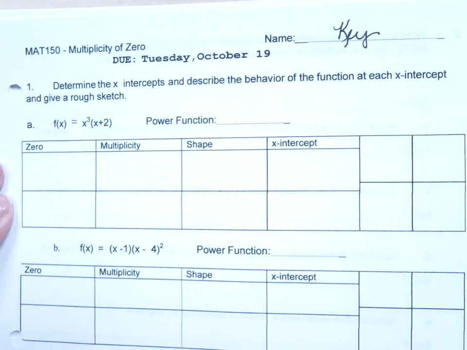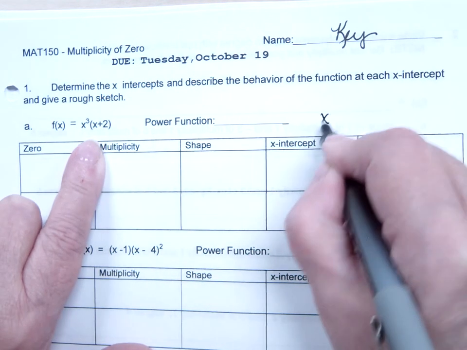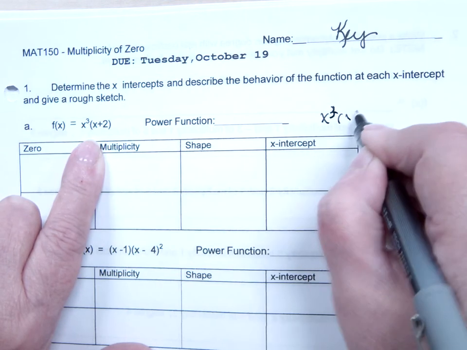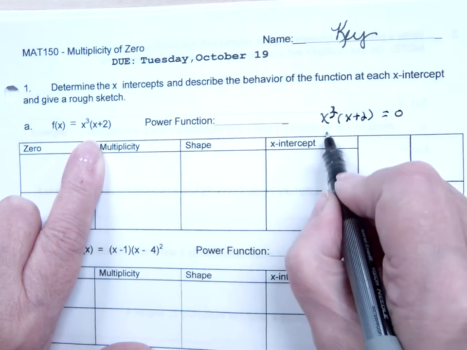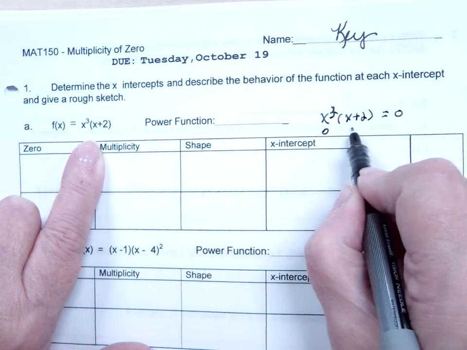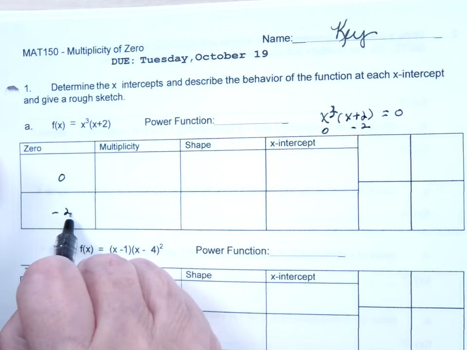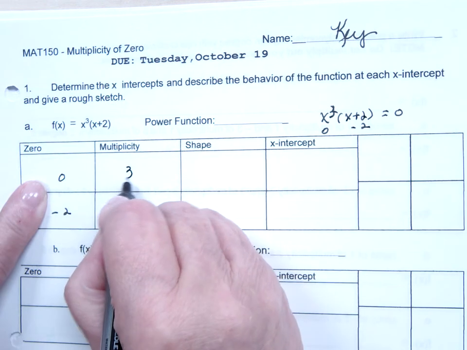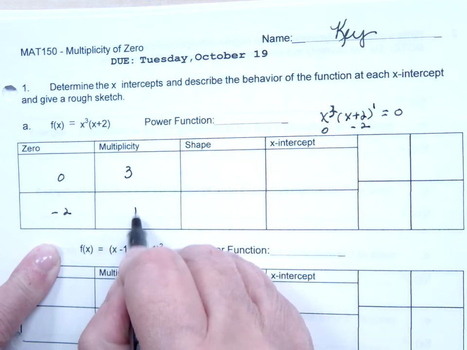Okay, first thing that I want to do is find the zeros. I find the zeros by taking x cubed times x plus 2, and setting that equal to 0. So your zeros are 0 and negative 2. The multiplicity of 0 is 3, the power is 3. The multiplicity of negative 2, the power is 1.